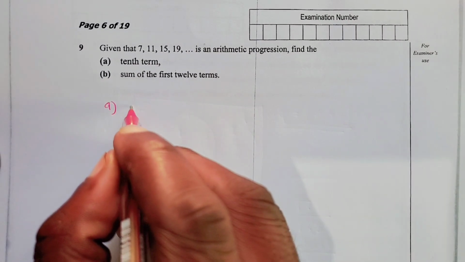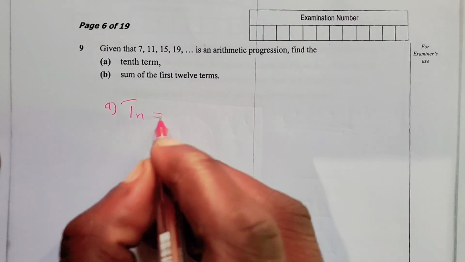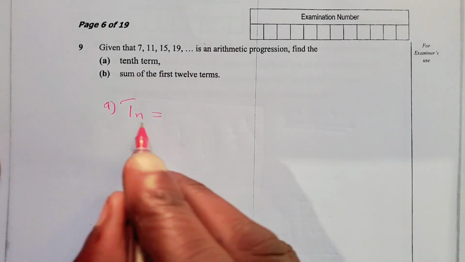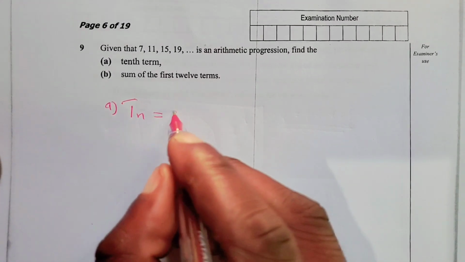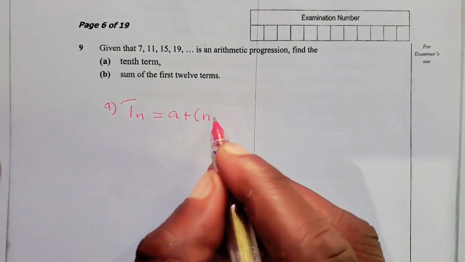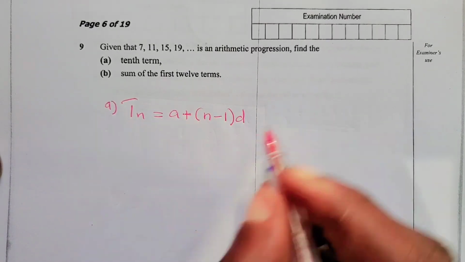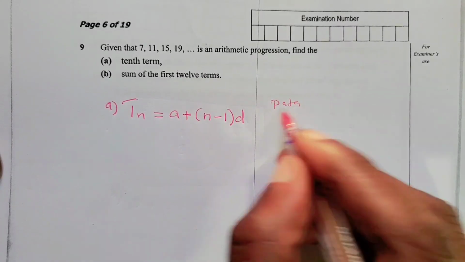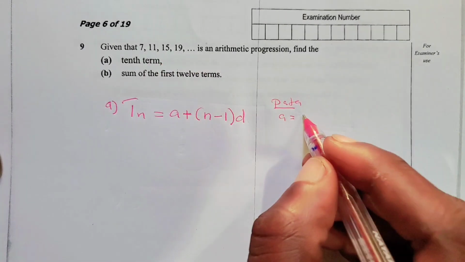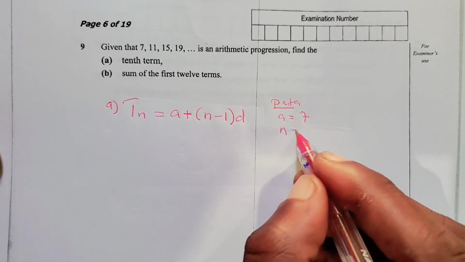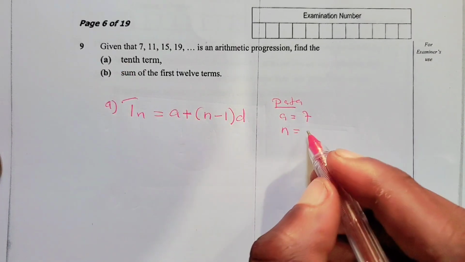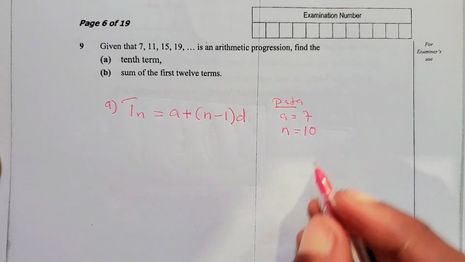So the nth term of an AP is given by the formula Tn equals a plus open bracket n minus 1 close bracket d, where a is the first term, which is 7, and n is the number of terms. We're asked to find the 10th term, so n is just 10.